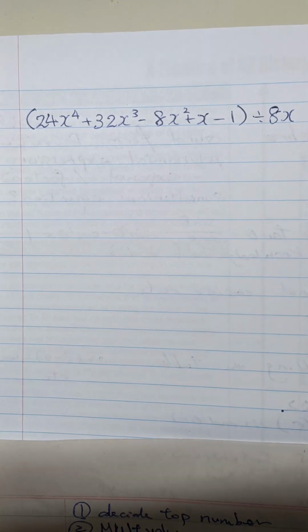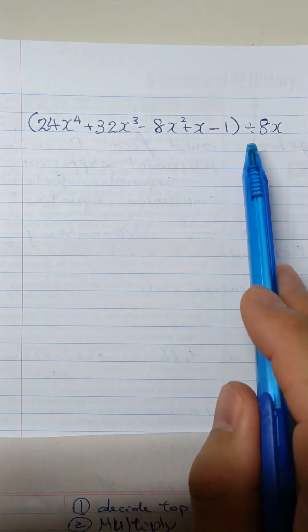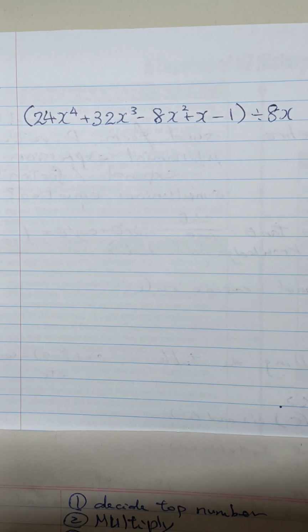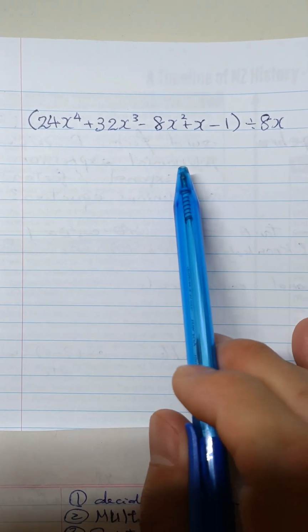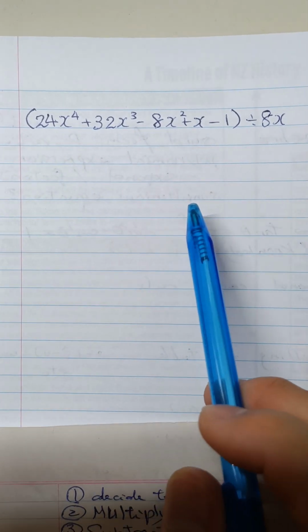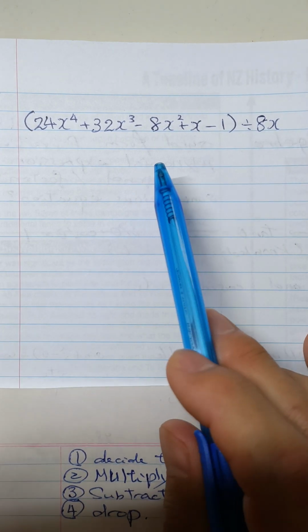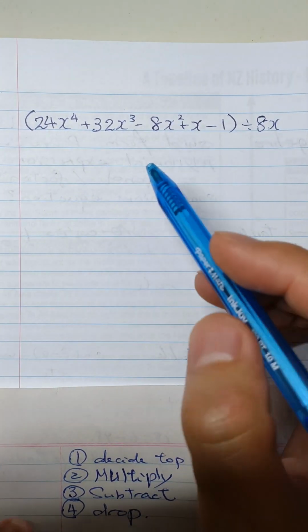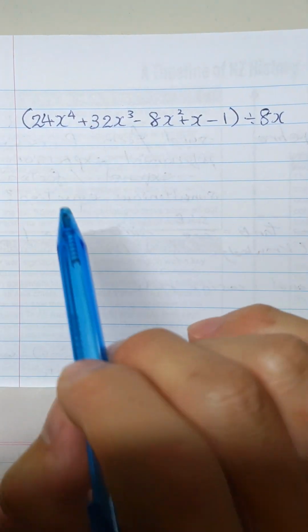I will show you how to divide this expression by 8x. Before I start working on this one, I just want to mention we are using long division for this question. Okay, long division is like this.